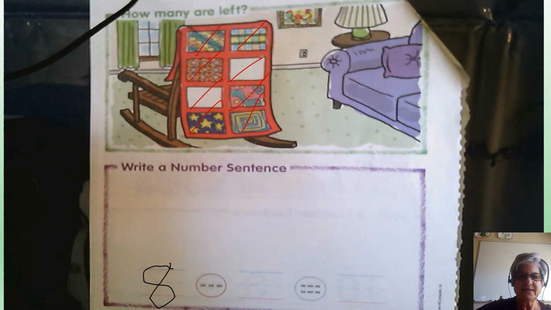Good job. Now let's trace the minus symbol. Now, let's see. Not every rectangle has been sewn in. I see a couple that have not been sewn in. So take another color crayon, please. And we're going to X out those rectangles that have not been sewn in.